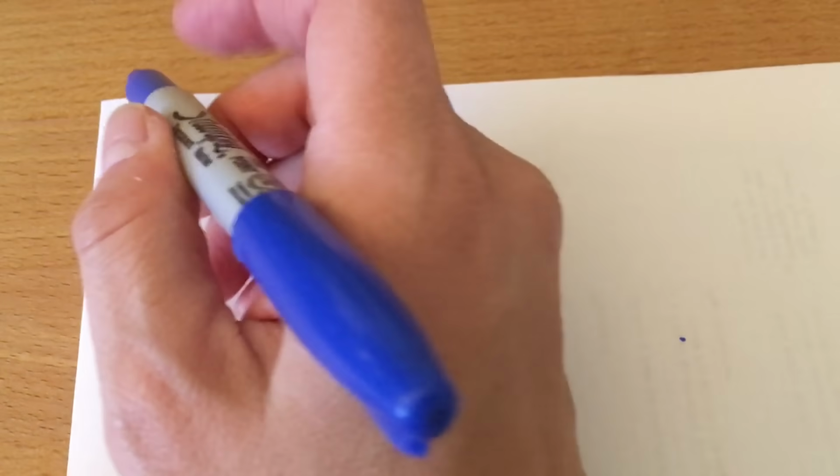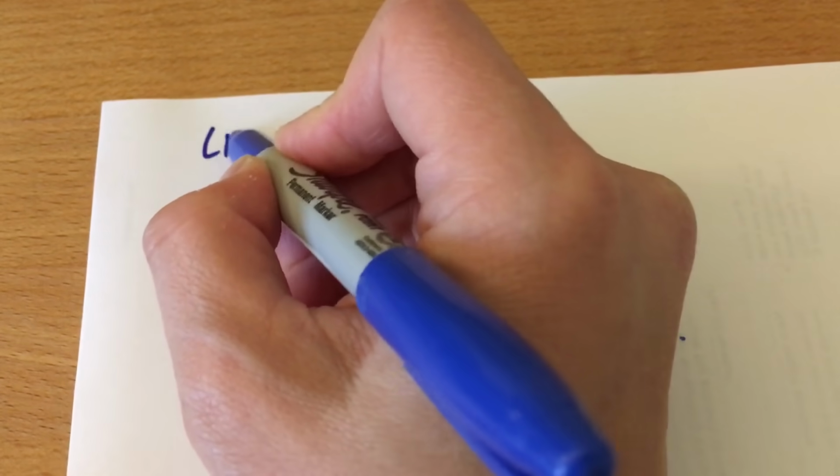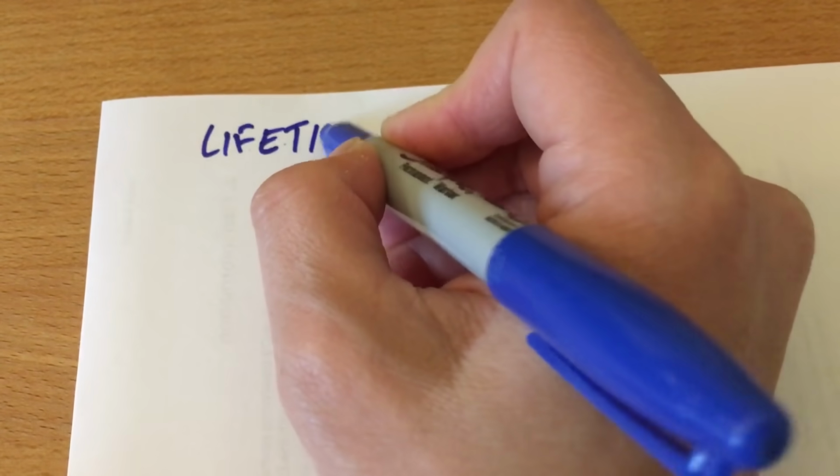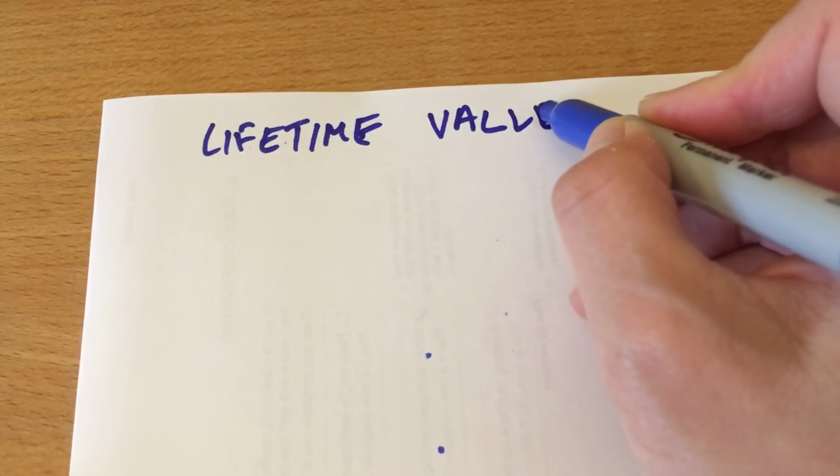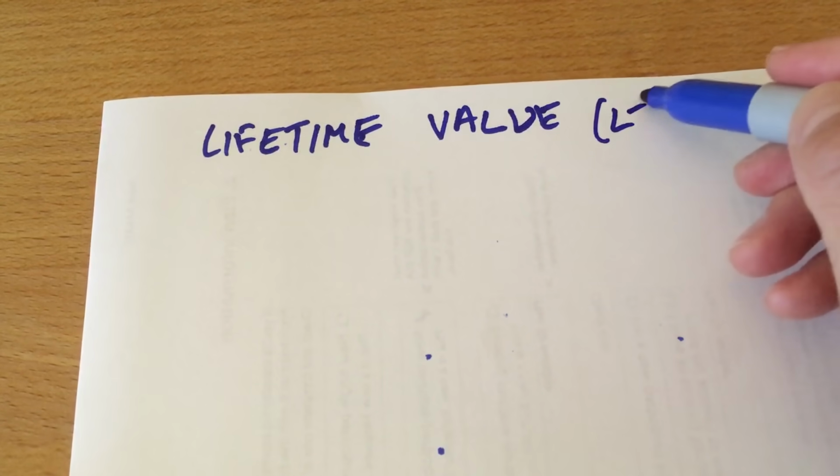So now we're going to talk about just the very basics of marketing. And there are going to be a lot of terms, but today we're only going to cover a small handful of terms. So the first one is lifetime value, otherwise known as LTV.